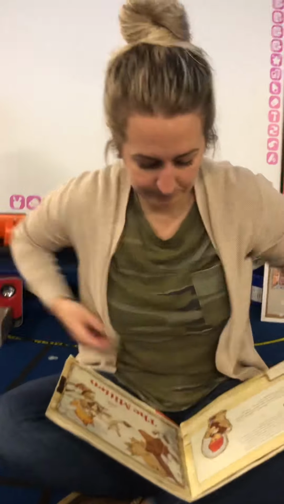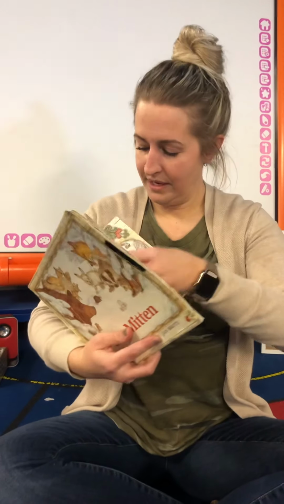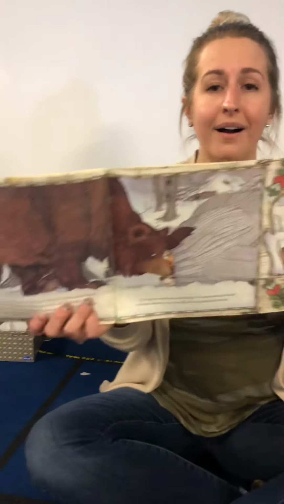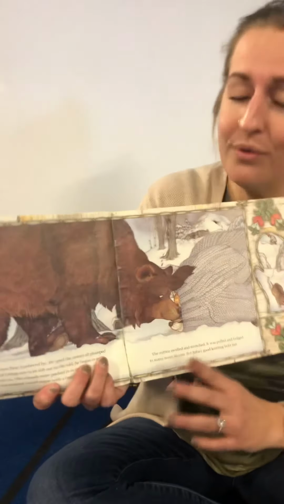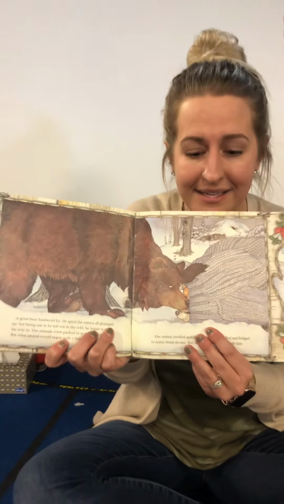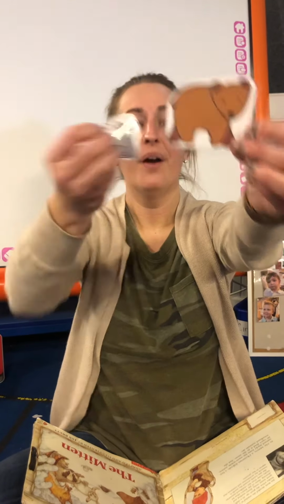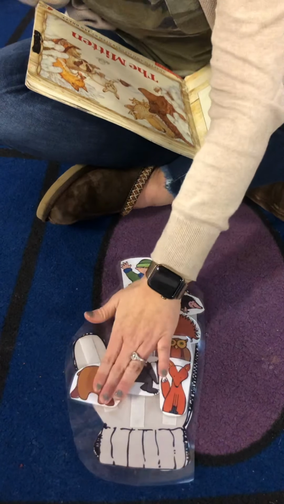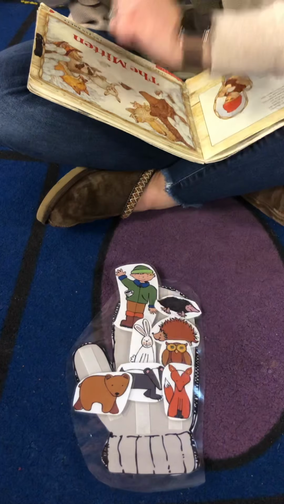Who came next? Let's see. It was the bear. You're right. The bear came next. The bear came after the fox. So let's get bear. Good job getting bear. Let's put him on the mitten. So the bear came after the fox.